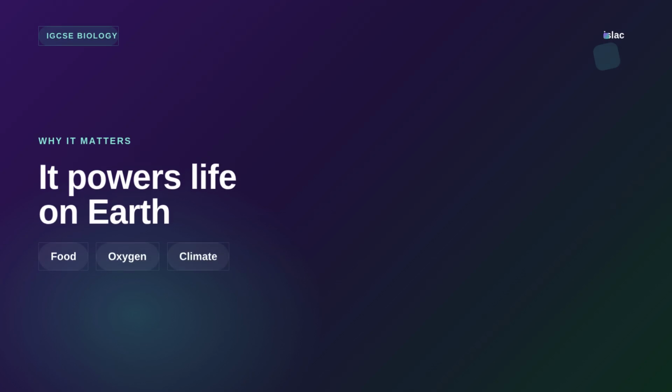Photosynthesis isn't just an exam topic, it quietly supports almost all life on Earth. It does this in 3 big ways. It makes food, it makes oxygen, and it helps regulate the climate. Let's take them one at a time.